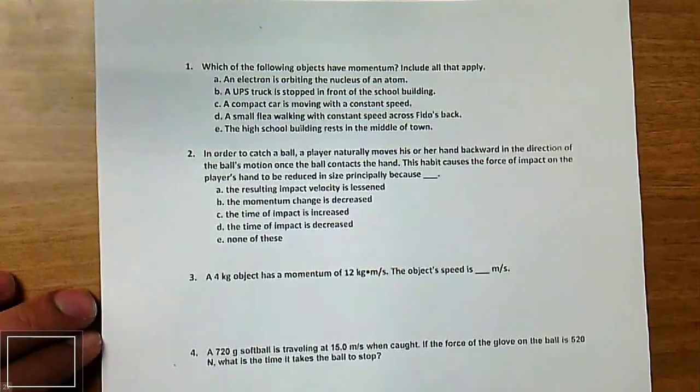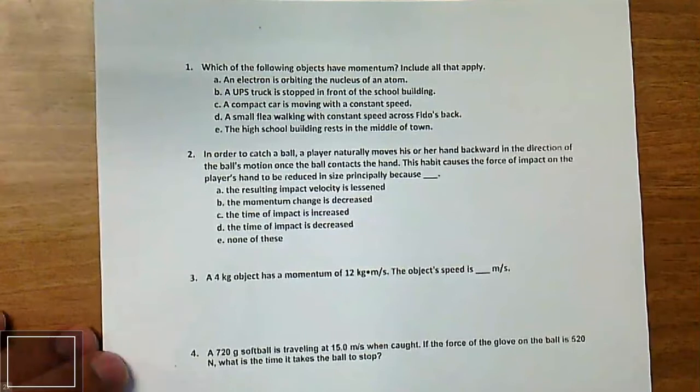All right, so welcome in. These are the questions for the impulse and momentum sample problems on Canvas. You already have those in front of you, so I'm going to just jump straight into them.